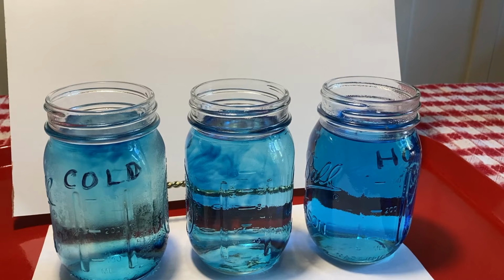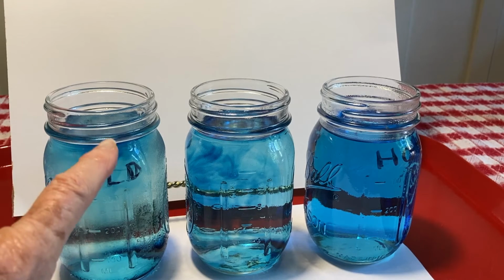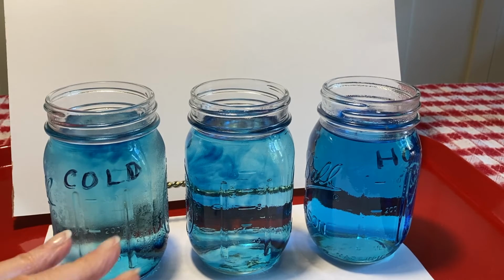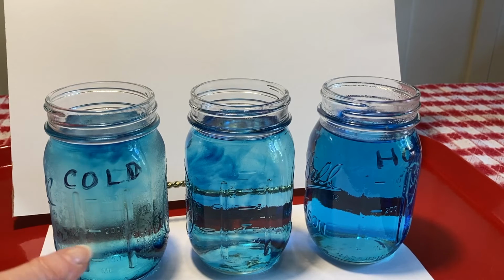There's still a lot of dye down on the bottom, and it's very slowly mixing. Remember when he dropped it in and it went down and it kind of spread out? It still hasn't done anywhere near the same amount of mixing, so that tells you those molecules are moving very slowly in there.